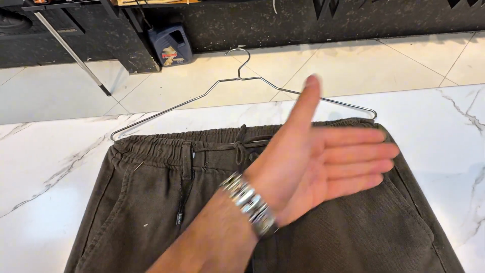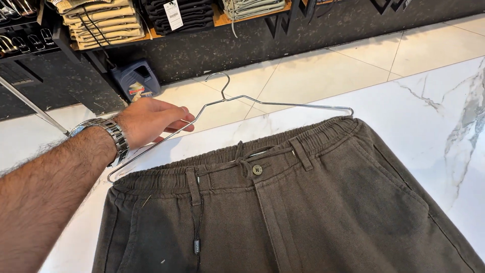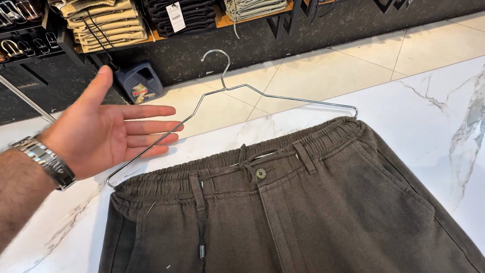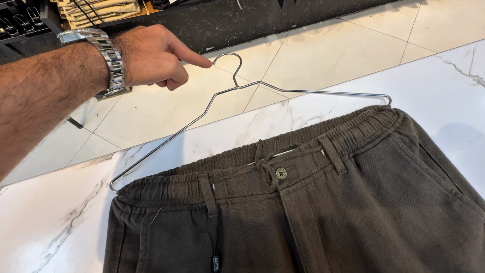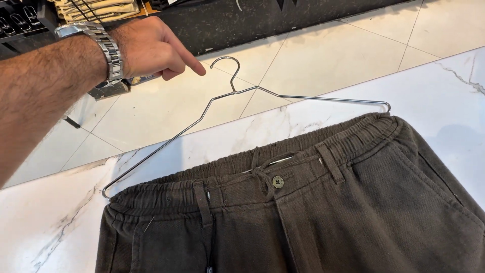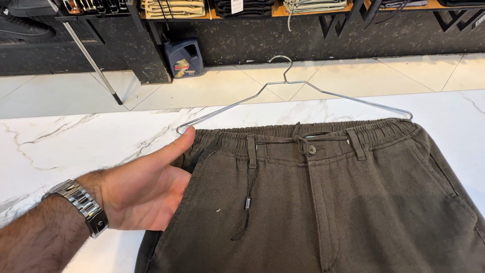So we call this a waistband. By the way, it might be a question for you. We call this a hanger. This is a hanger, and this part is called a hook. So this is a hook. These are pockets.